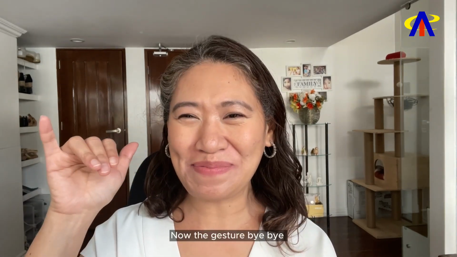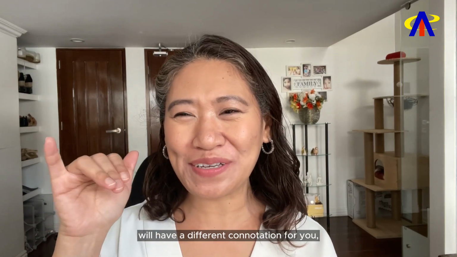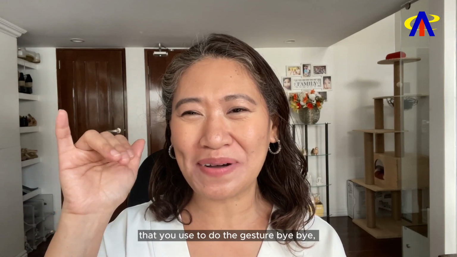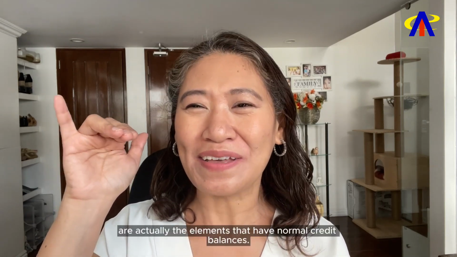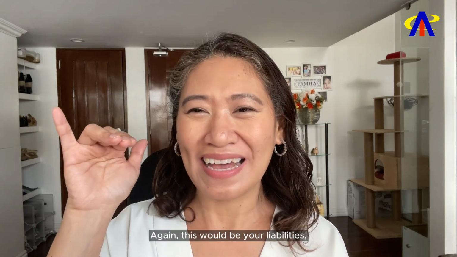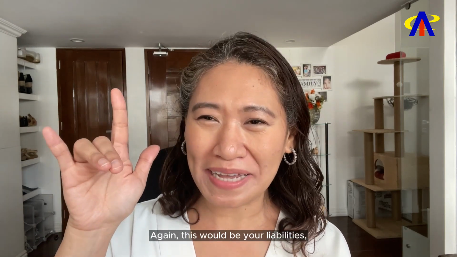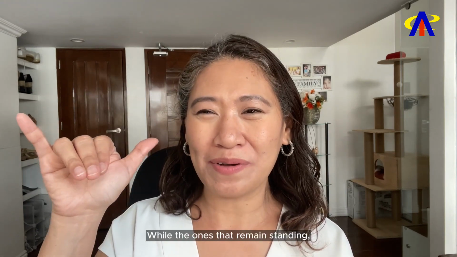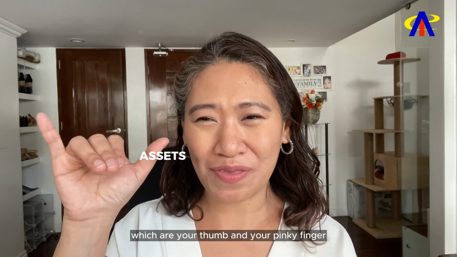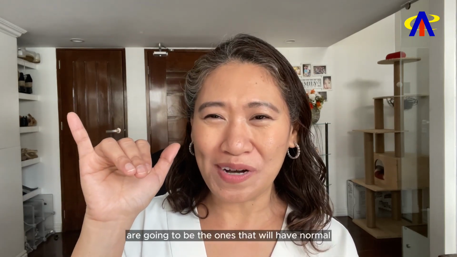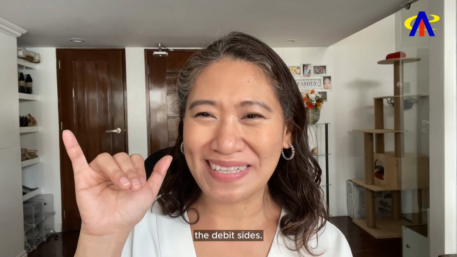Now the gesture bye-bye will have a different connotation for you because these 3 fingers that you use to do the gesture are actually the elements that have normal credit balances. Again, this would be your liabilities, your equity, and your revenue. While the ones that remain standing, which are your thumb and your pinky finger, are going to be the ones that will have normal debit sides.